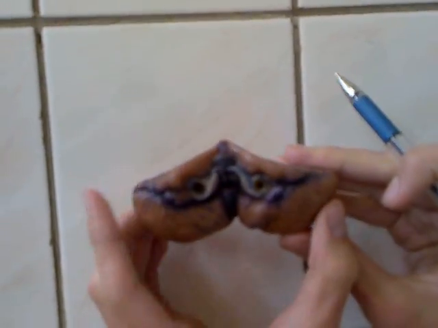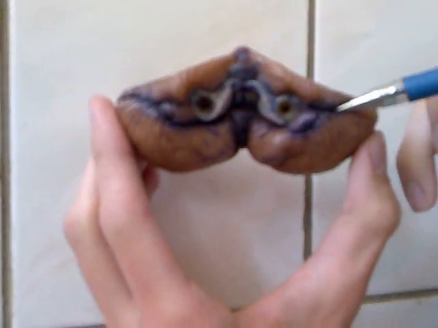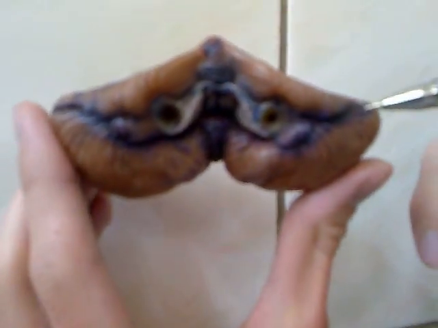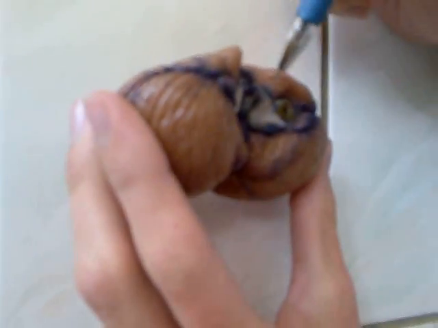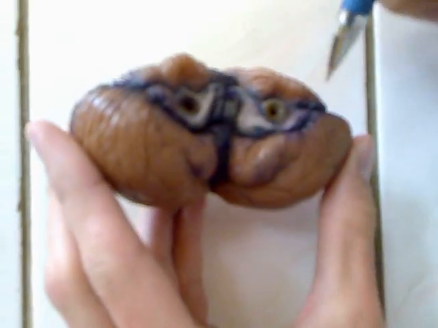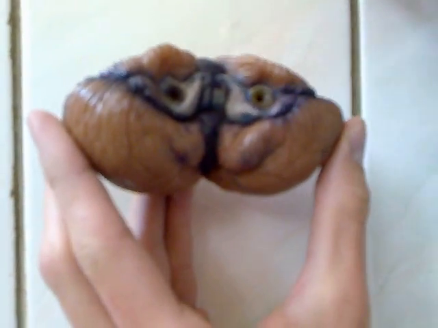Another fissure is the transverse fissure. It divides the cerebellum into superior and inferior halves. This one. And the last fissure is the posterolateral fissure here. It demarcates the flocculus, or the flocculonodular lobe.